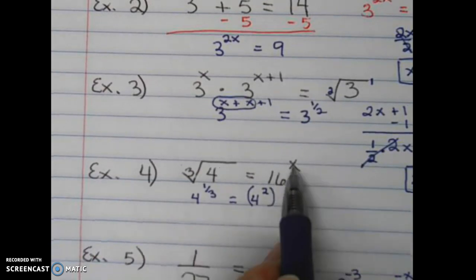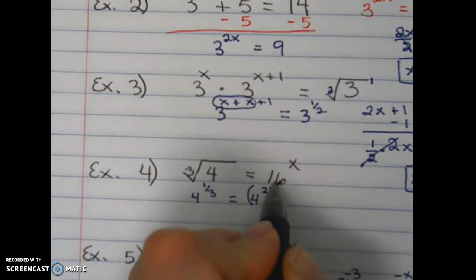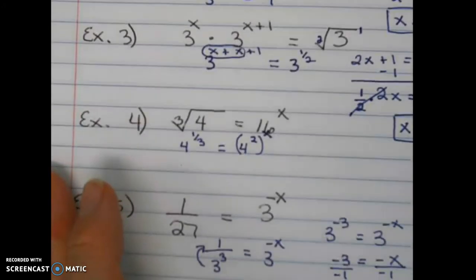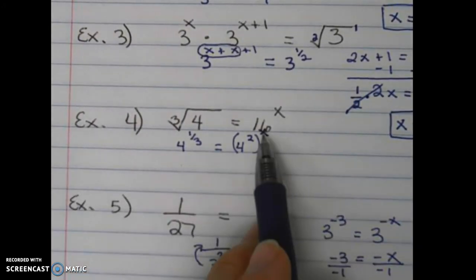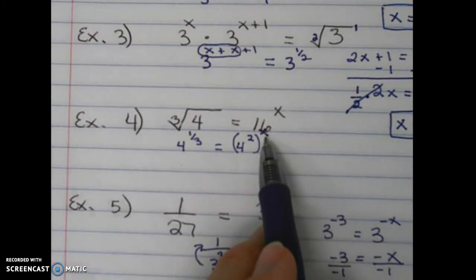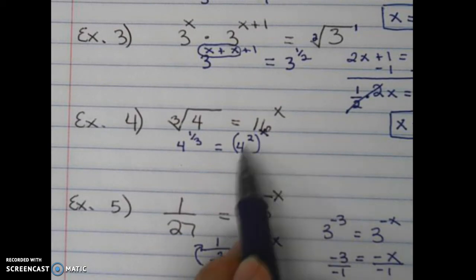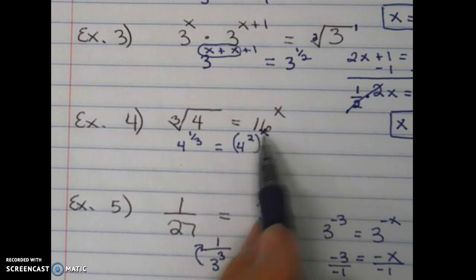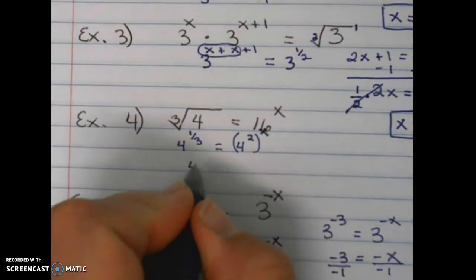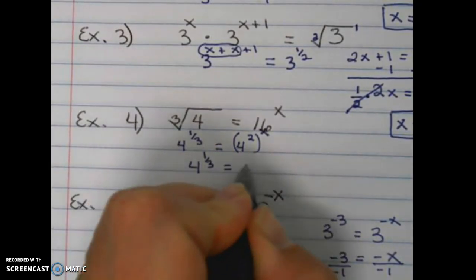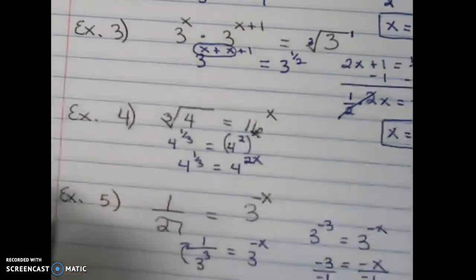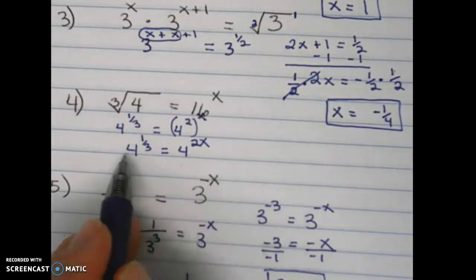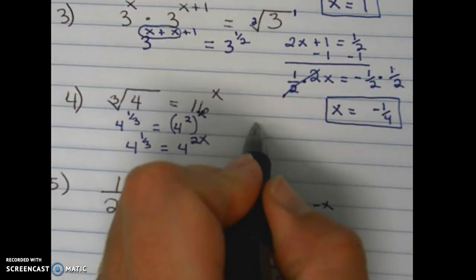And our 16 is raised to the x power, so we're going to have the x power on that. Very, very important to keep that x on as the exponent, even when you have a new base with an exponent. Because you remember the property? When you have an exponent raised to an exponent, you multiply. Good. So we're going to have 4 to the 2x power. All right, bases are the same, so let's set the exponents equal to each other.